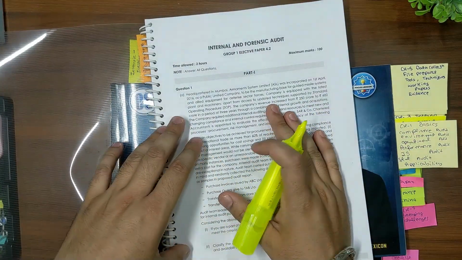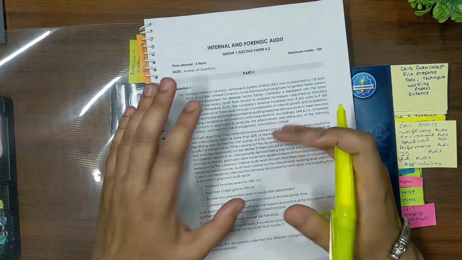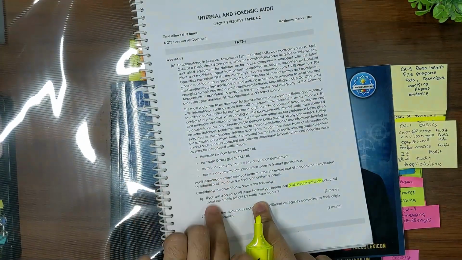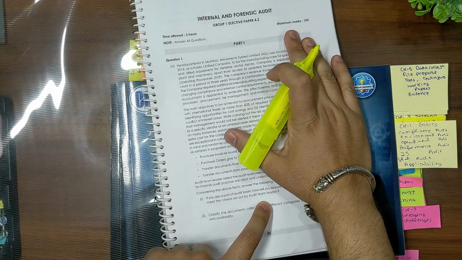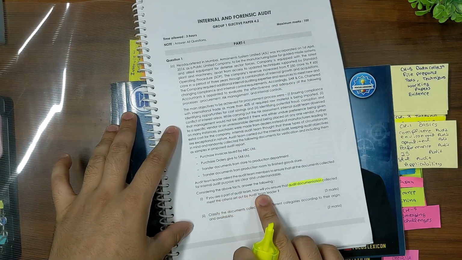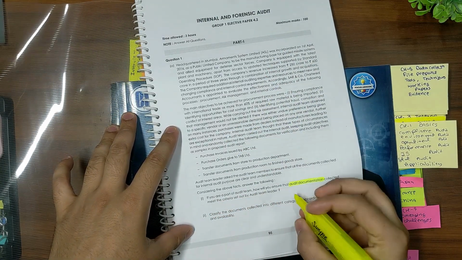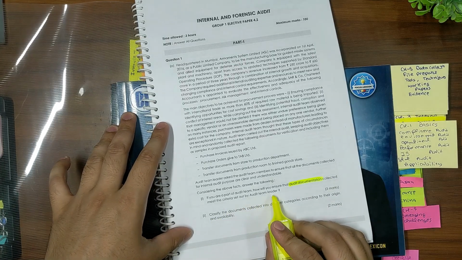This is your paper for June 24. So now let's read the first question. Always start reading from the question itself, because sometimes they ask direct questions which are unrelated to the facts of the case. So what they have asked is, if you are a part of the audit team, how will you ensure that audit documentation collected meets the criteria set out by the audit team leader?